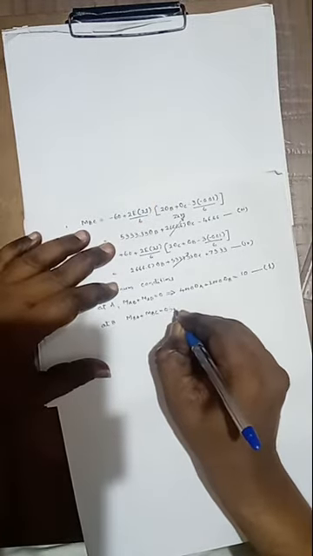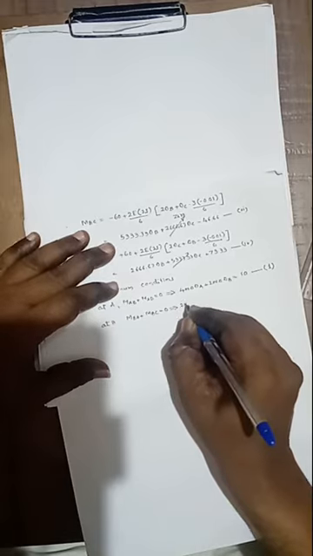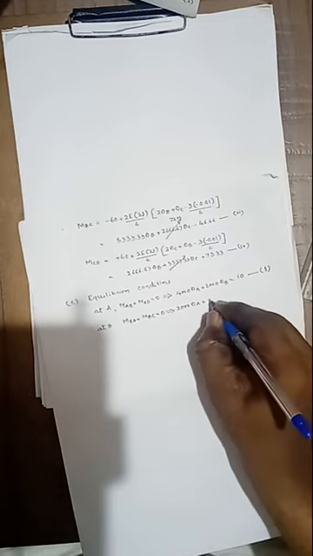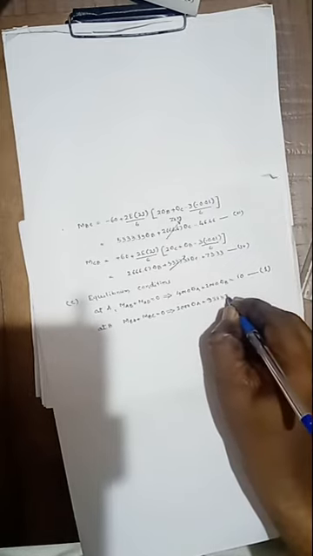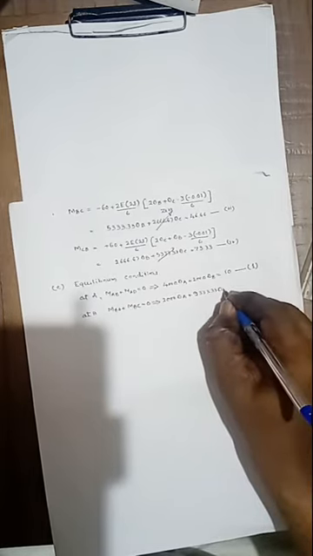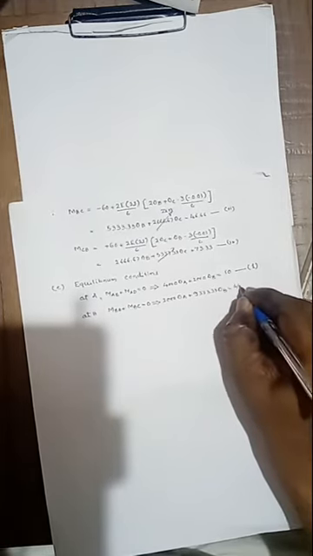By adding those two equations, you will get 2000 theta A plus 9333.33 theta B equals 46.67.